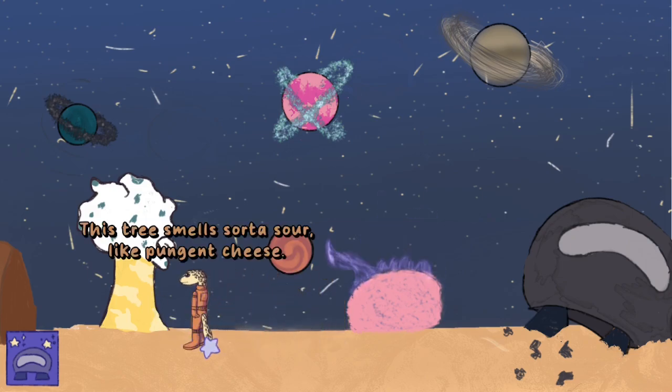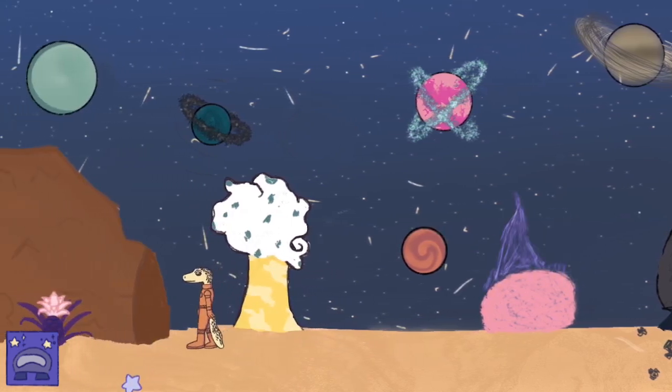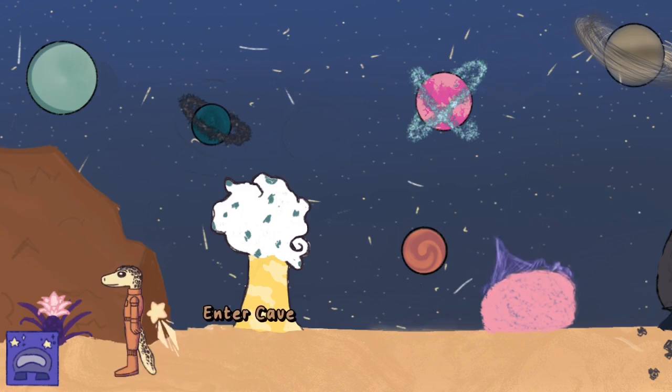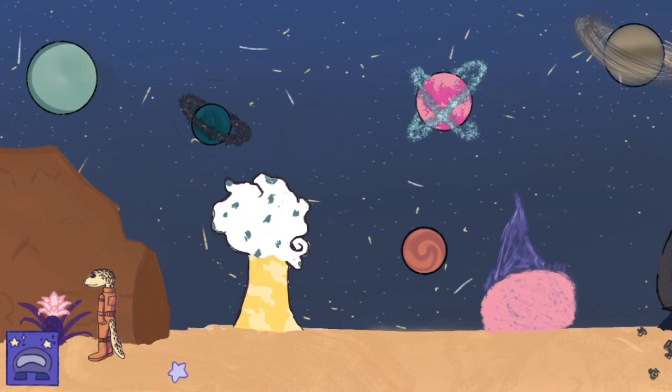Strange. This tree smells sort of sour, like pungent cheese. So the tree smells like cheese. Important to remember for later. And then we have a cave over here, kind of shaped like an igloo, and a purple fruit. It's purple and smells sweet, like fruit. But we just look at it and don't touch it. And then we can enter the cave.